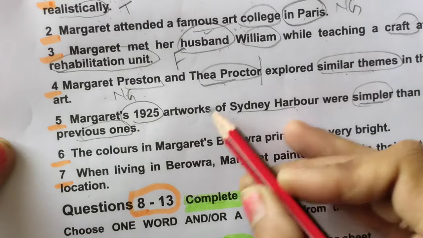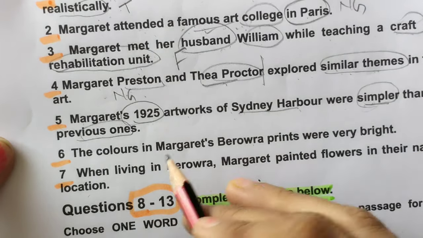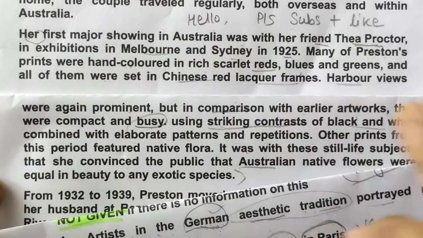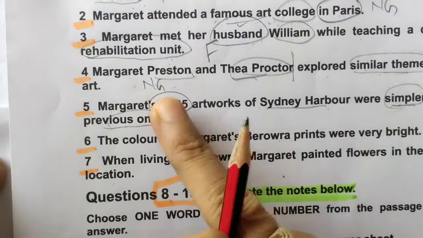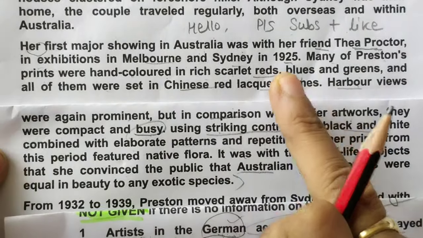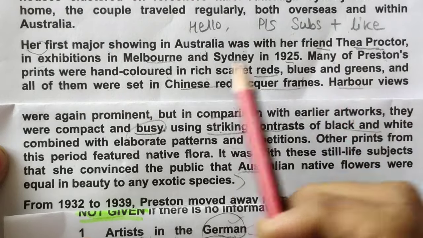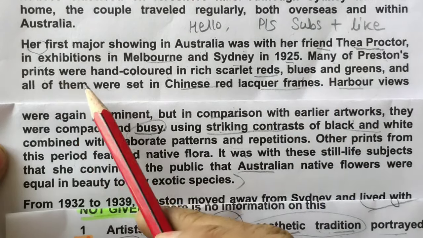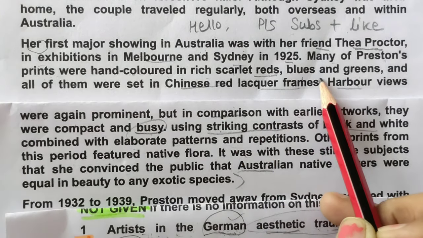And if they are not talking about whether her work was simple or complex or something different, then not given. So somewhere 1925 is here. Yes, because the previous question was not given, it means the location is here only, in 1925. Her major showing in Australia was with her friend in Sydney, in 1925. Many of Preston's prints were hand colored in rich scarlet, red, blues and greens.